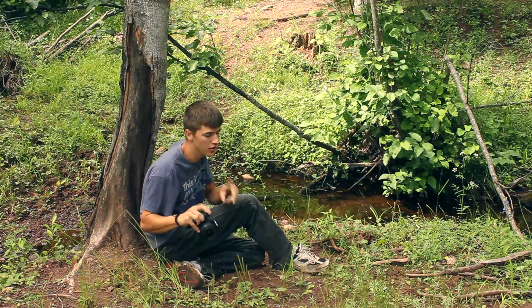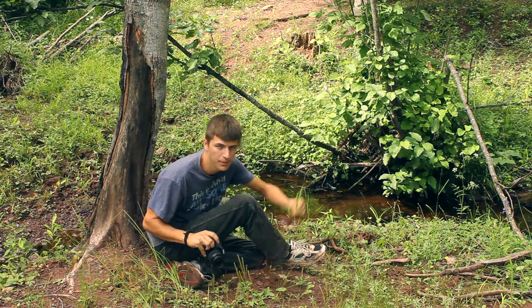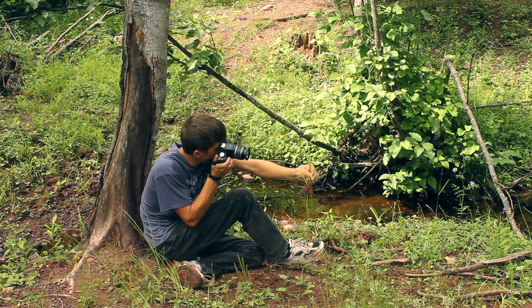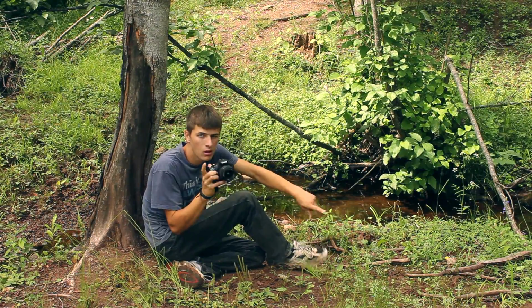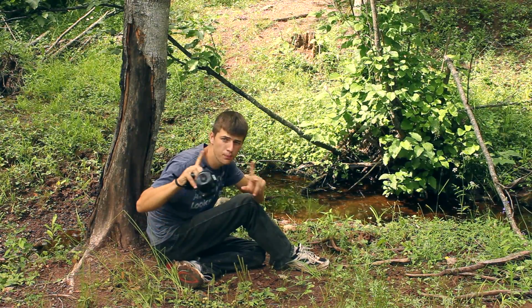Shoot a lot of textures. You'll never regret it. After you're happy with all the textures you've shot, then you're ready to move on to post.